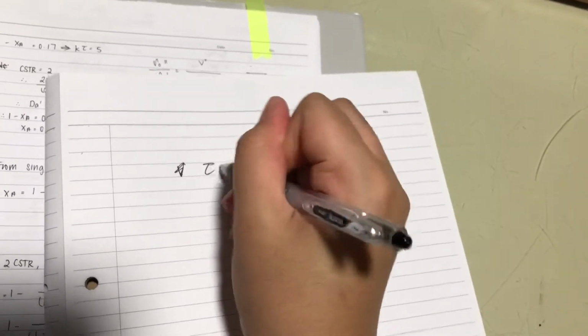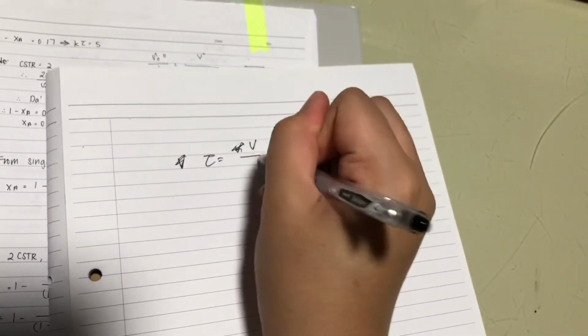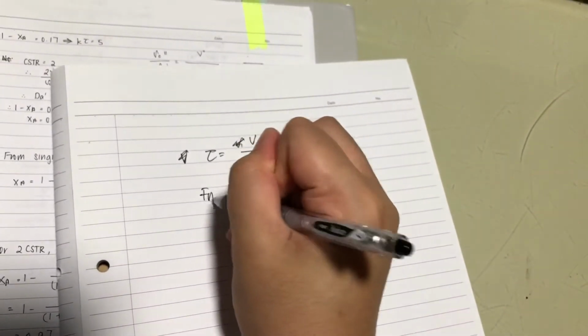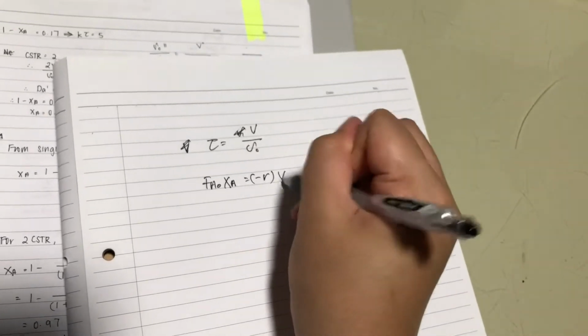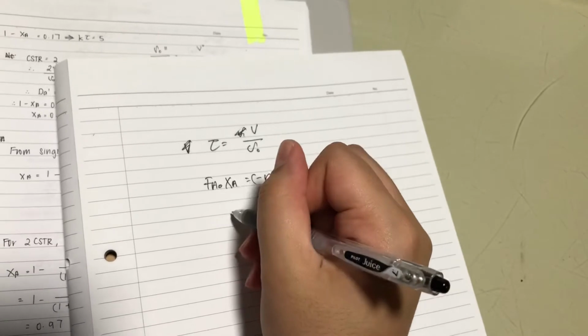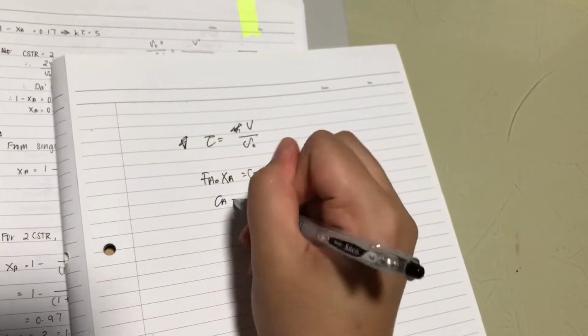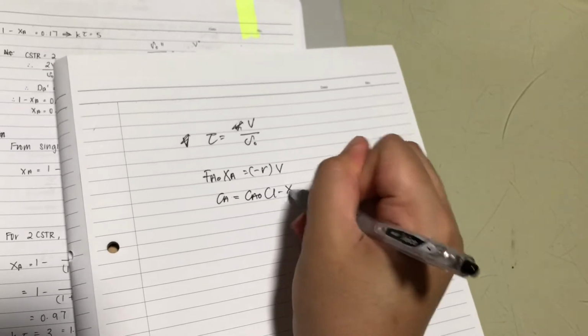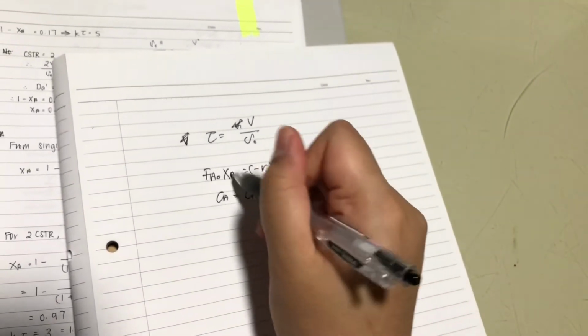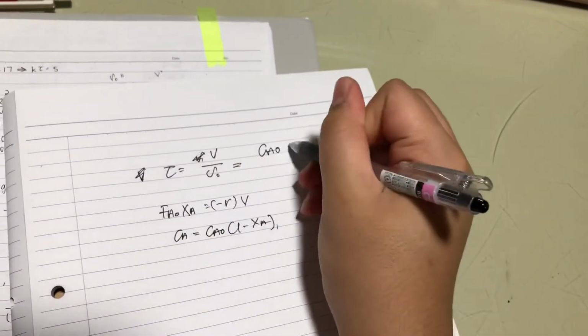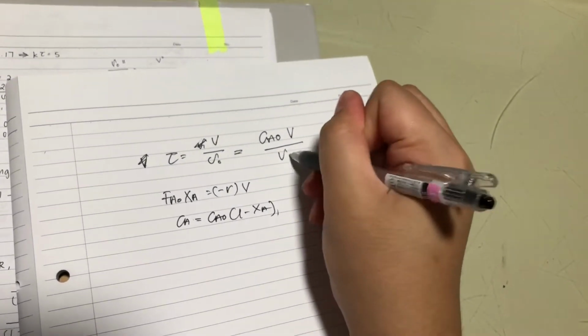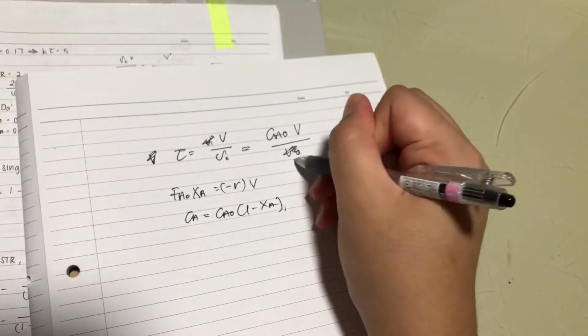It's basically tau is equal to V over V naught. Your FA naught XA is equal to minus RV. What else? Your CA is equal to CA naught 1 minus XA. So these you can relate with each other because of the XA. Is there anything else? Oh yeah, this one can also be equal to CA naught V naught. This one is FA naught.